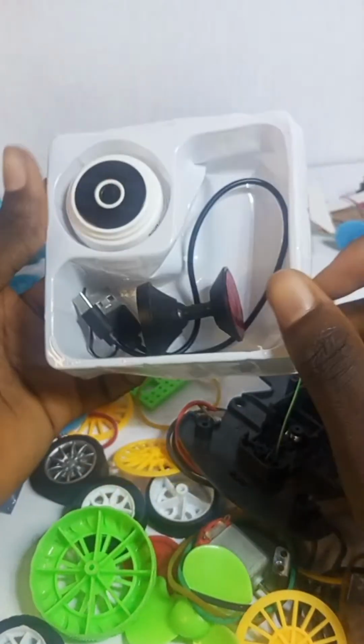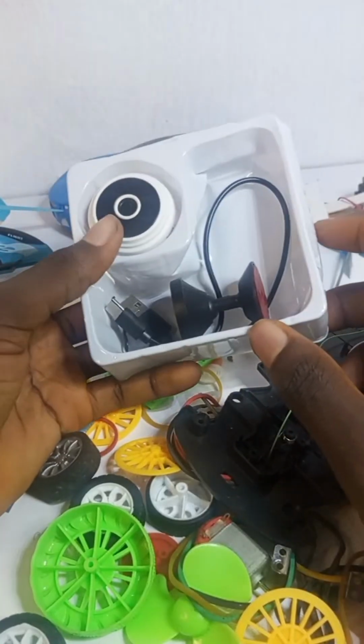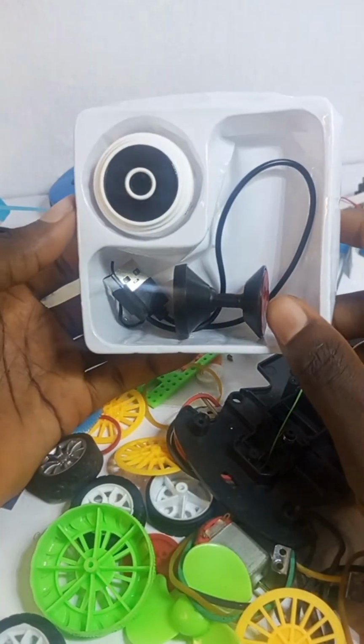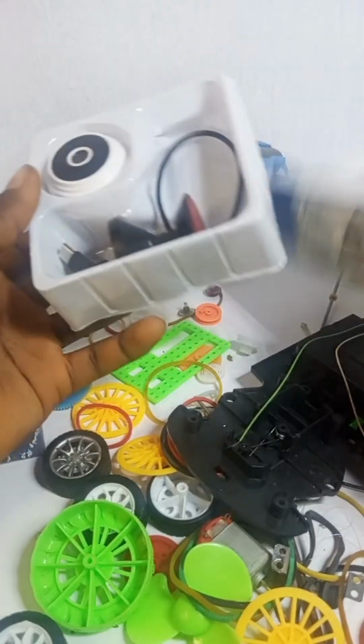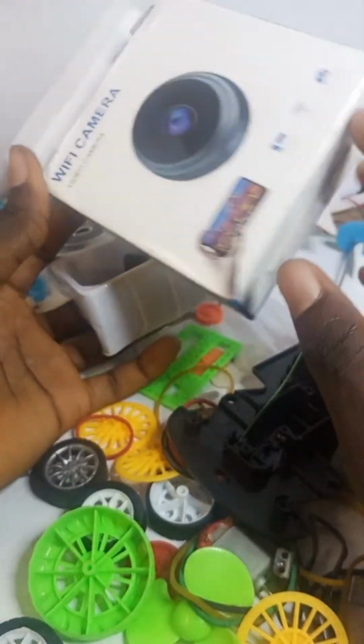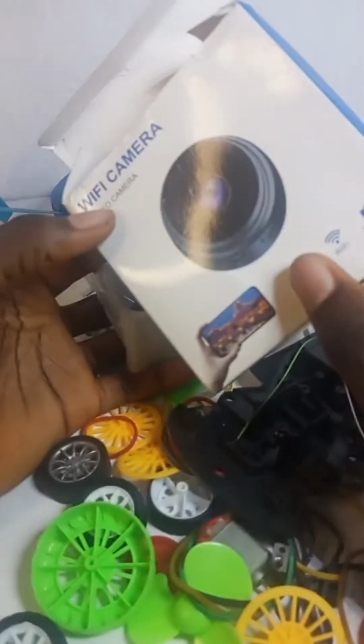So this is what the camera looks like, and I've used it just once in my video. In the pack, there's no name for it, it didn't give any name, just Wi-Fi camera.